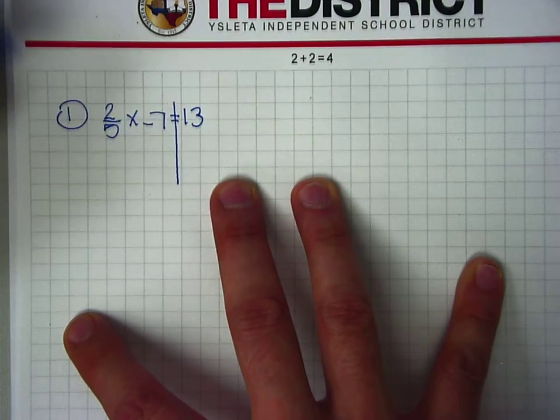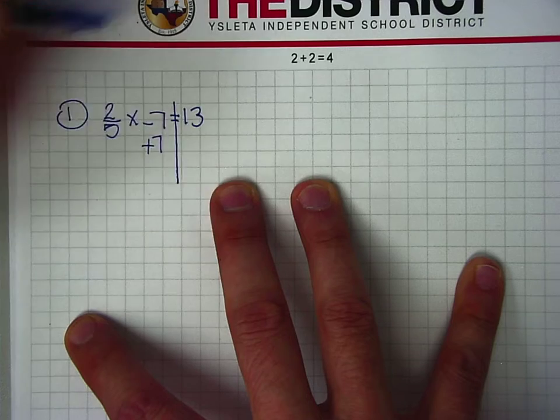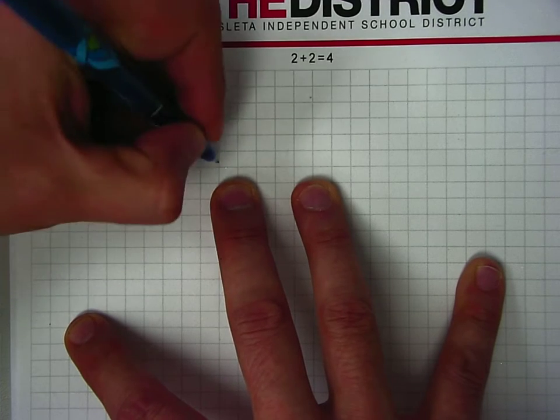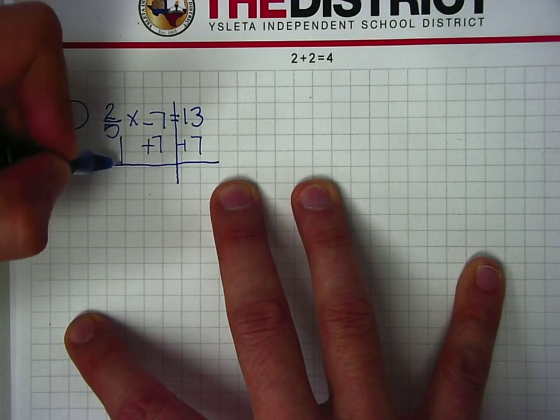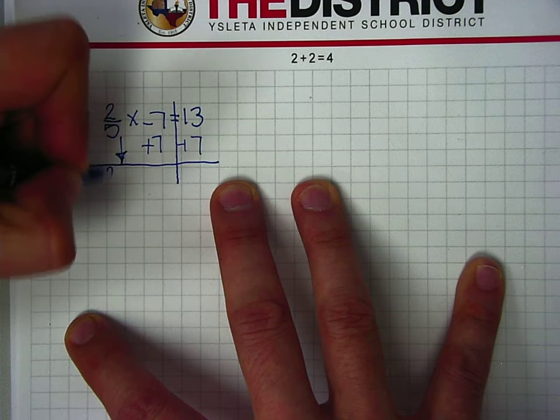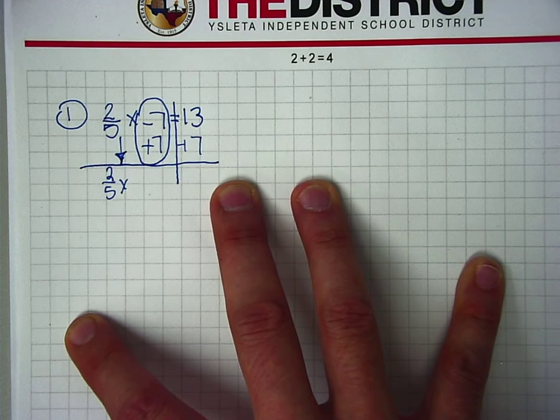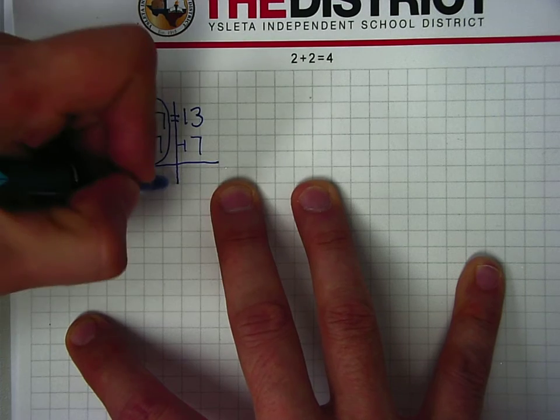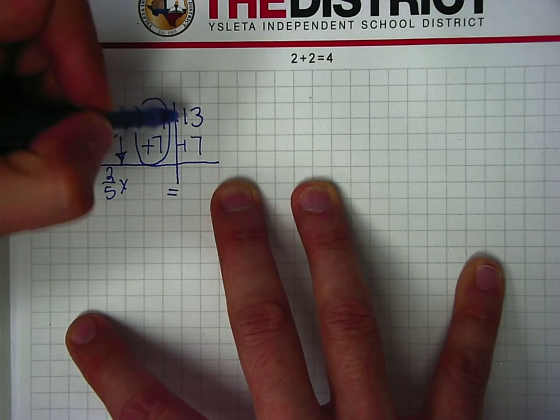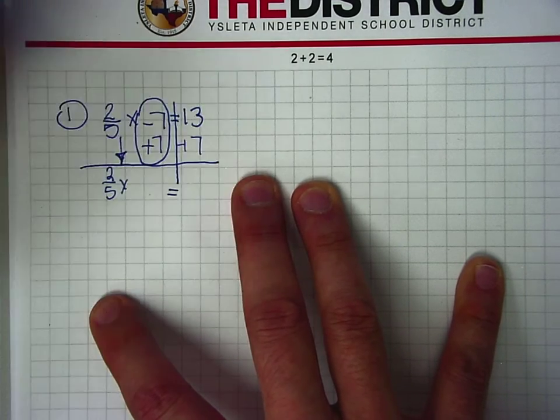And the first thing I'm going to do is add 7 to both sides of this equation, because I'm trying to isolate the 2/5 x. So since I didn't touch it at all, it falls straight down, and I have 2/5 x. The minus 7 plus 7 equals 0, so I can just leave them out. Equal sign falls down. Then I have 13 plus 7, which is 20.